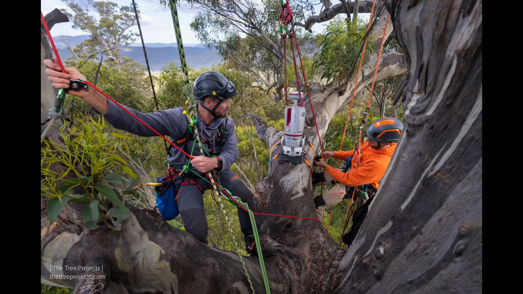And the great thing about this as well is when we scan a forest and we have it in 3D, we can do virtual measurements in them.